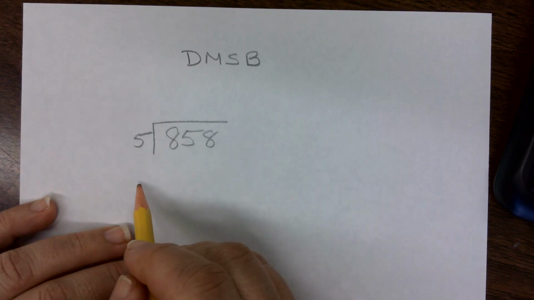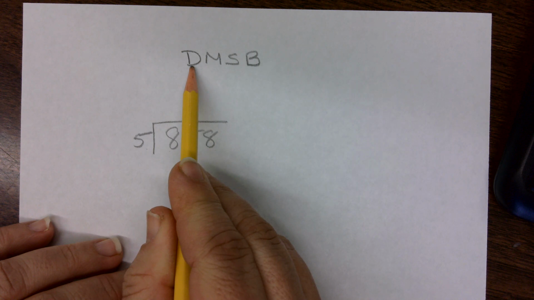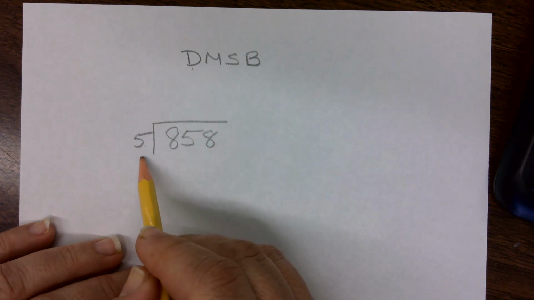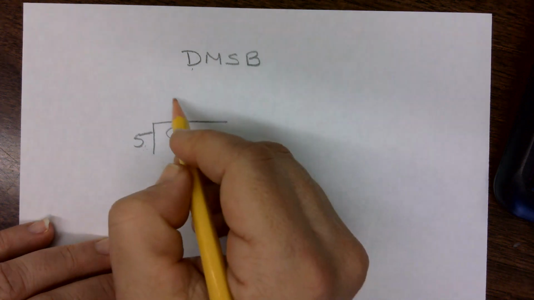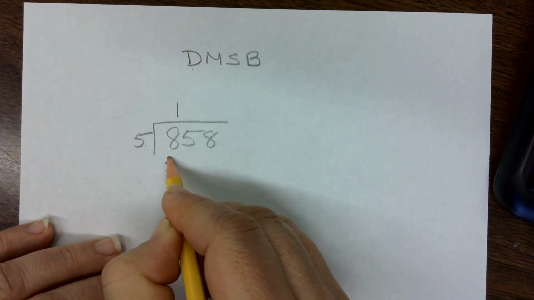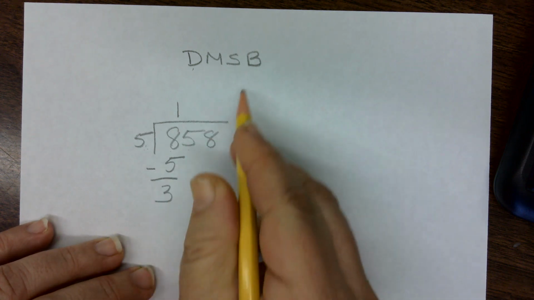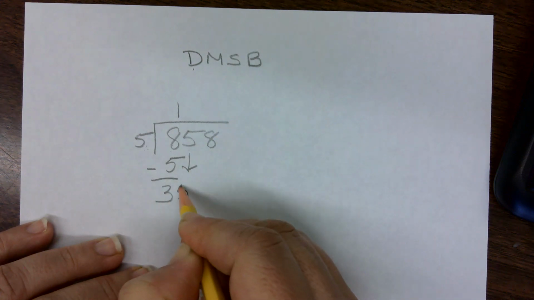All right, let's do another situation. So we have 858 divided by 5. My first step, division: 8 divided by 5, or again, 5 goes into 8 one time. My next step, multiplication: 1 times 5 is 5. My third step is subtraction. And my last step is to bring down this 5.